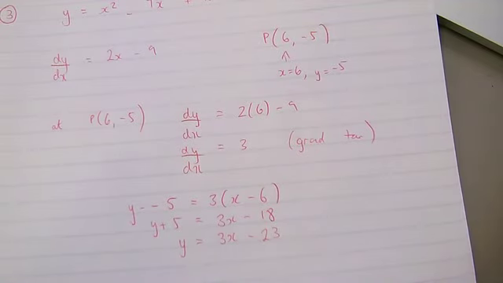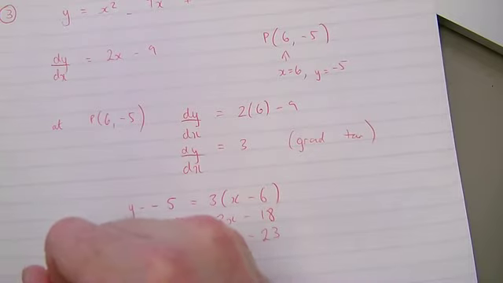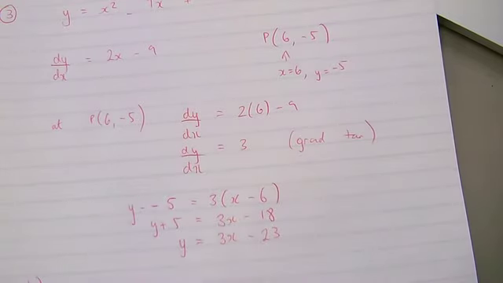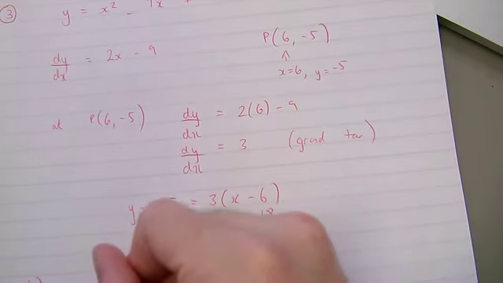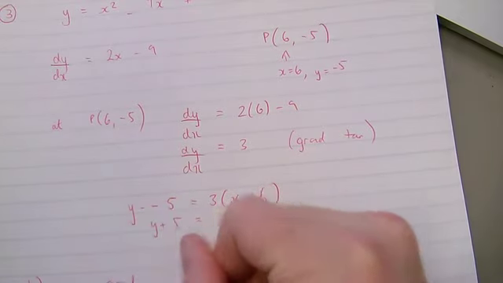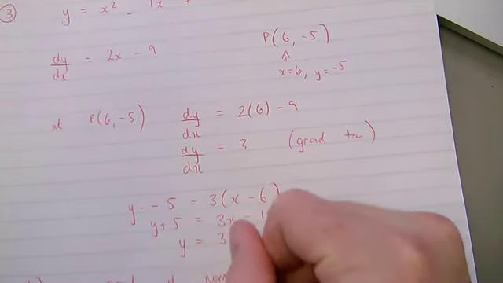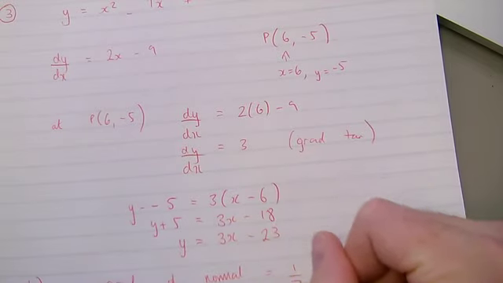For part B, slightly different, looks a bit harder actually. It says the point Q lies on C such that the gradient of the normal is a 7th. Find the x coordinate of Q. Okay, that's quite a tricky question. Okay, so what I need to do is I need to know that the gradient of normal is equal to 1 over 7.